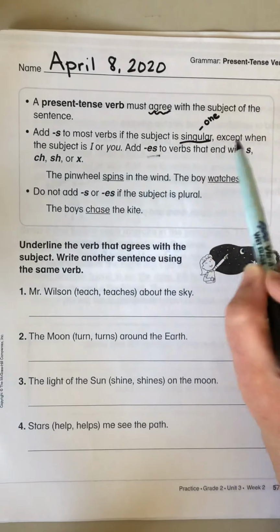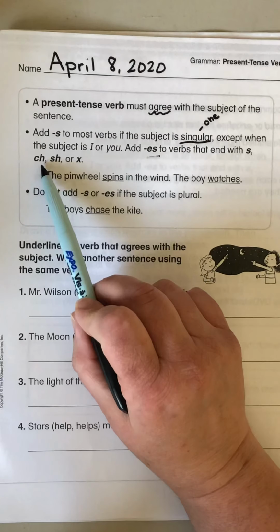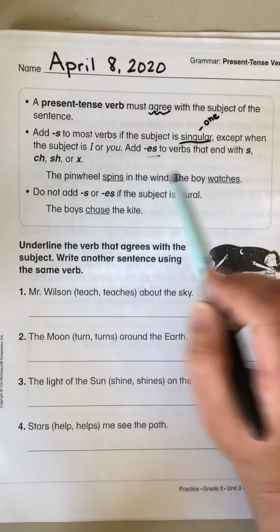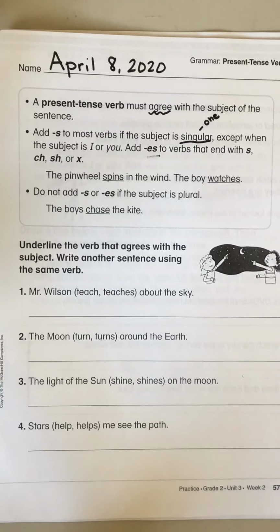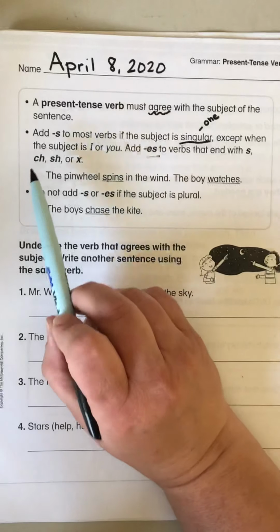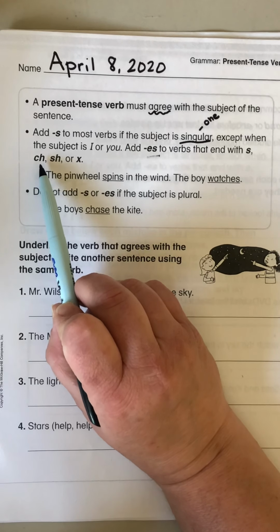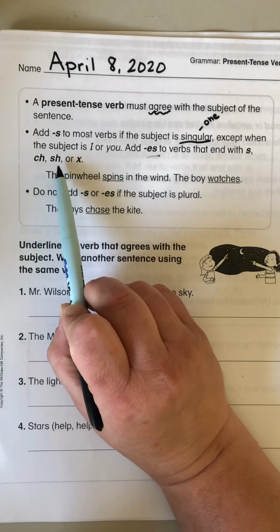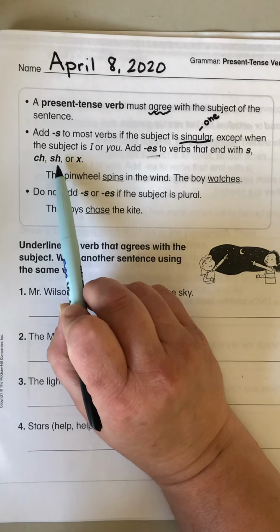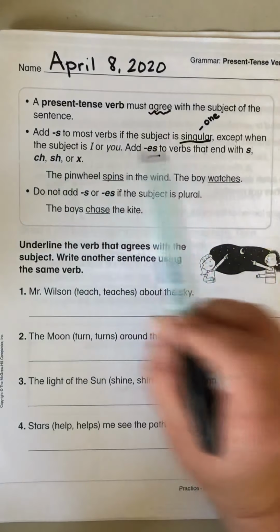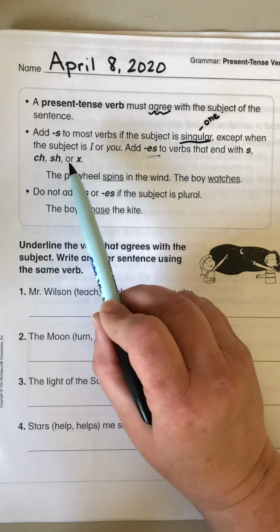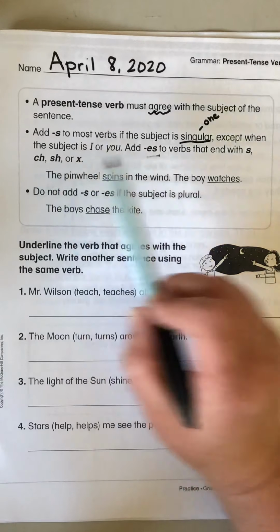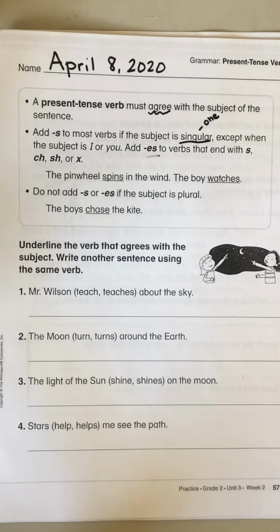Add ES to verbs that end with S, CH, SH, or X. So if the verb has a different ending, let's say catch. Catch ends with CH. So instead of just adding S, we would add ES. Wish. I wish I had another puppy. Wish ends with SH. It's a verb. But if I was going to talk about her, like she wishes, because it ends in SH, I have to add ES instead of just S.